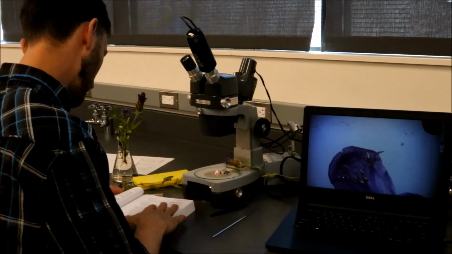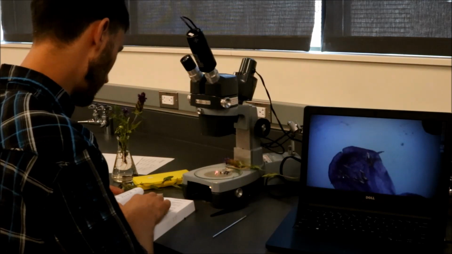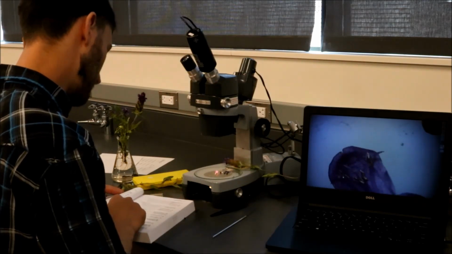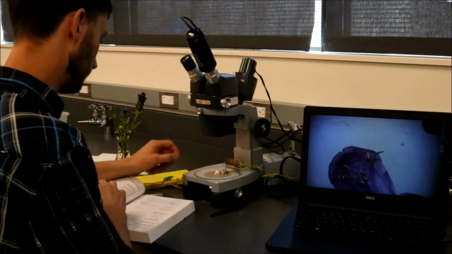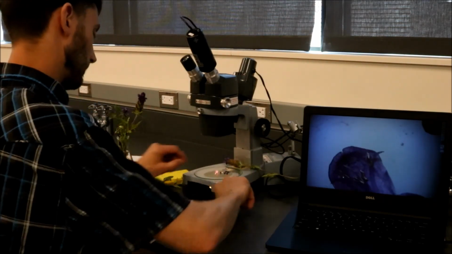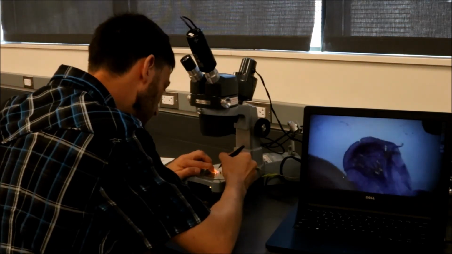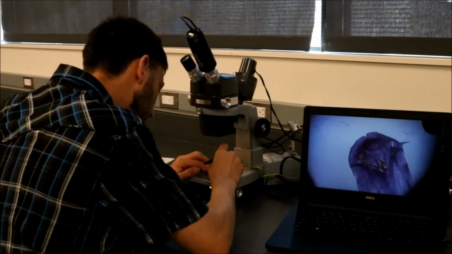So 114A, ovary inferior, or 114B, ovary superior. So let's see if we can't get in there. Look at the ovary.